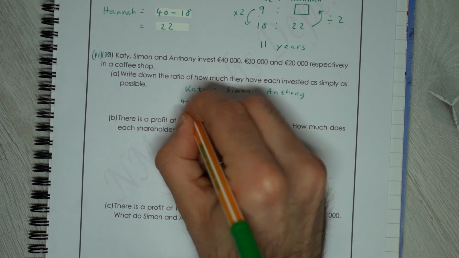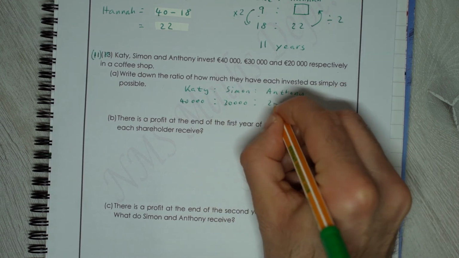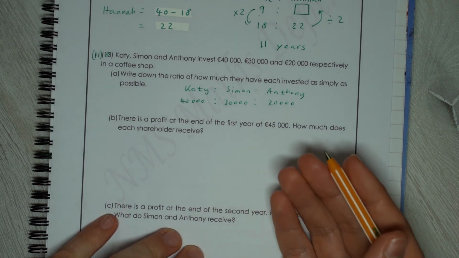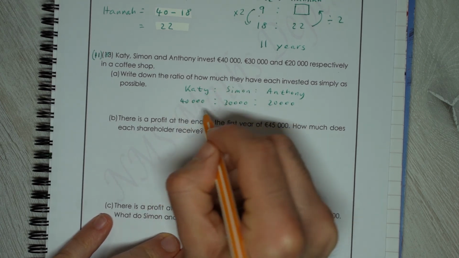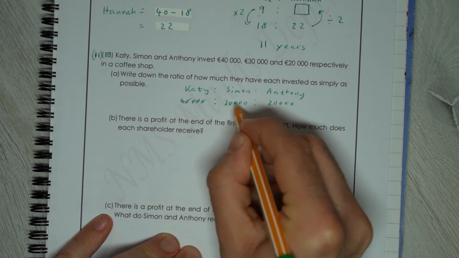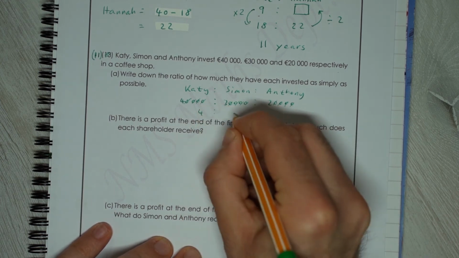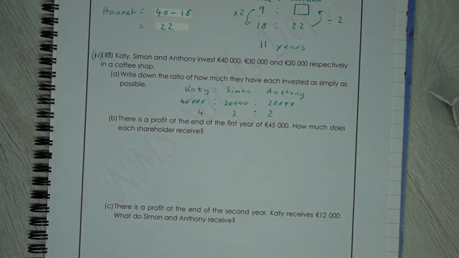So 40,000, 30,000 and 20,000. Of course we need to simplify that ratio. We can divide by 10,000, so we're going to cross out 4 zeros, 1, 2, 3, 4, 1, 2, 3, 4, 1, 2, 3, 4. So we end up with 4:3:2. So that is the ratio that they have each invested.